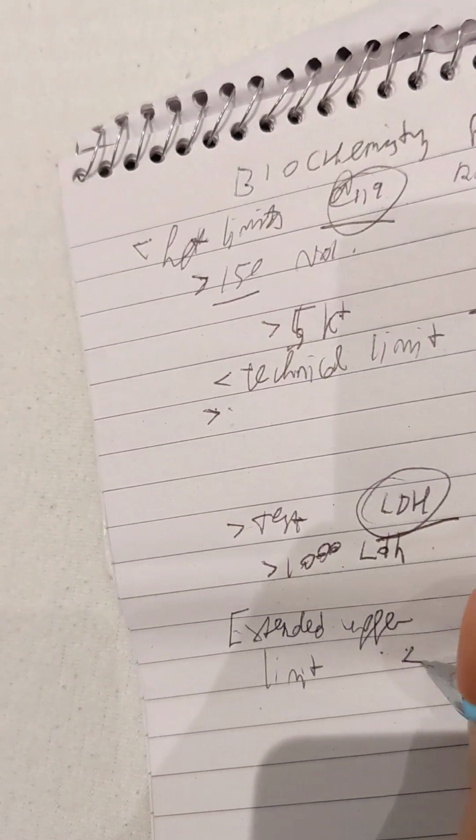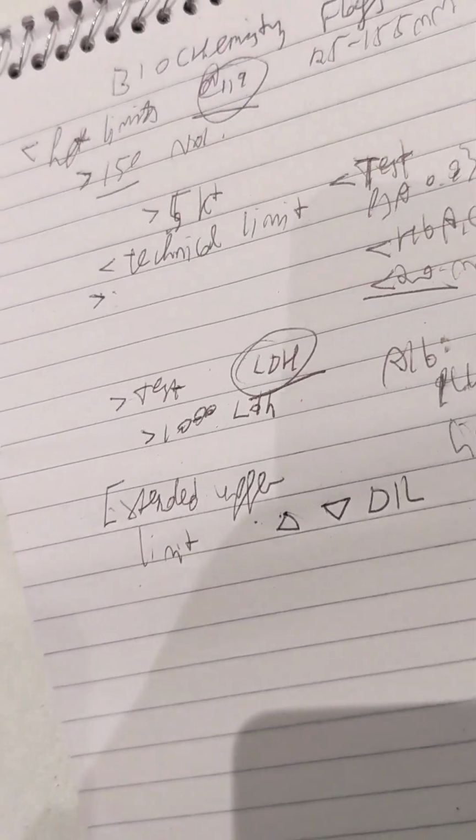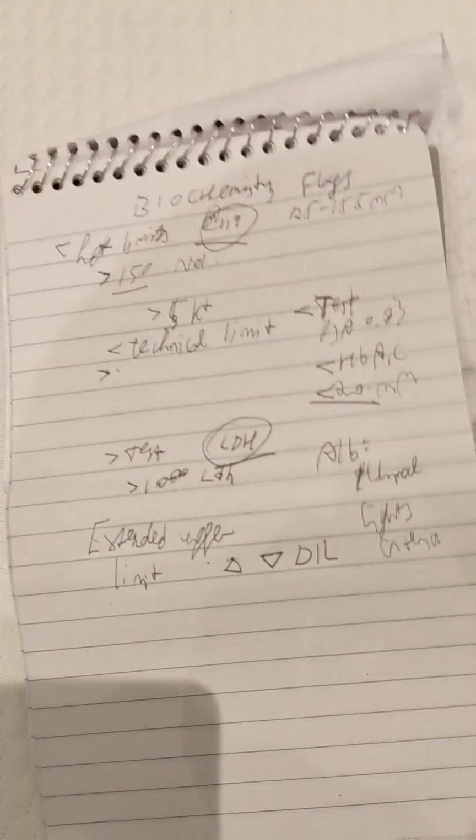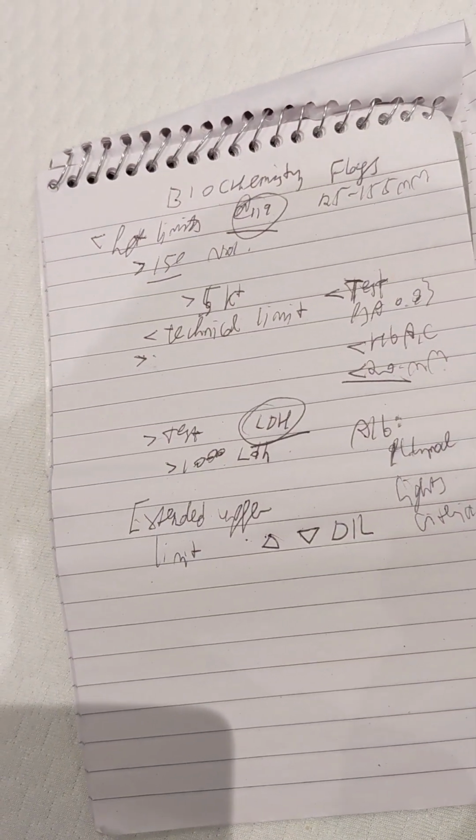So therefore you need a dilution factor. You might need to make, for an extended upper technical limit, a higher dilution, just because the assay has reached a bigger dilution than expected for an automatic dilution.